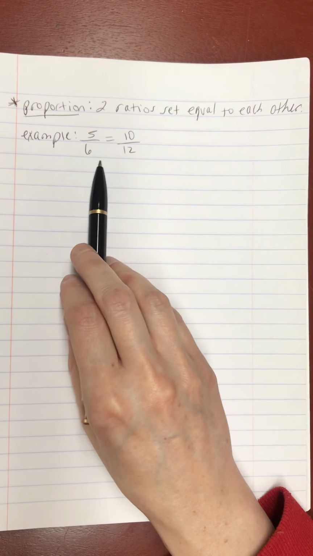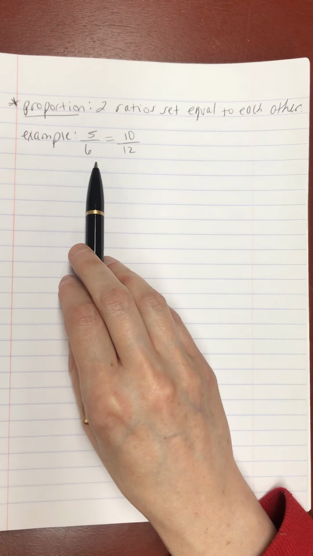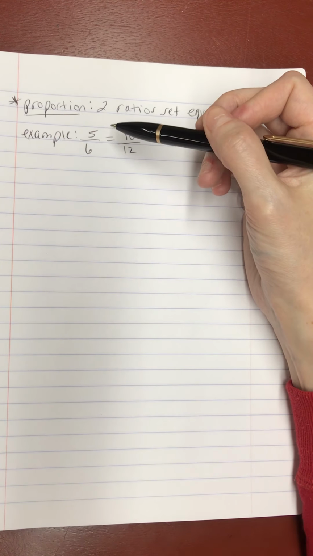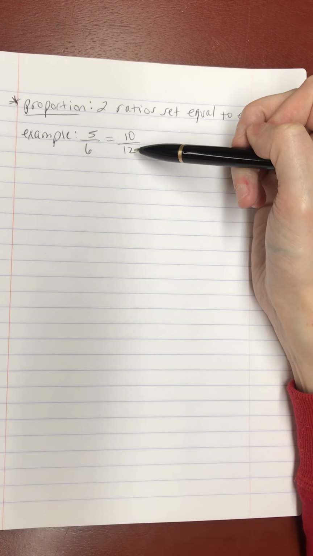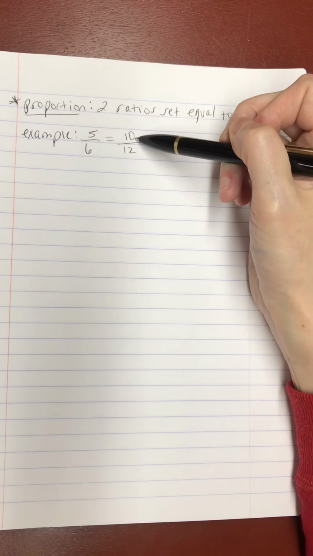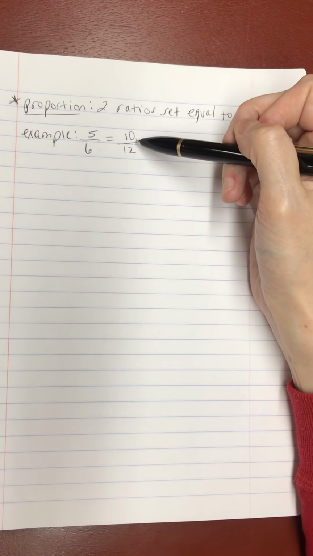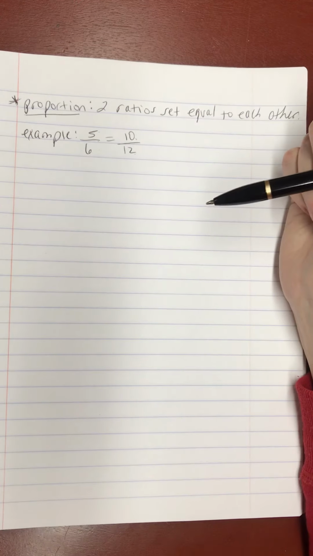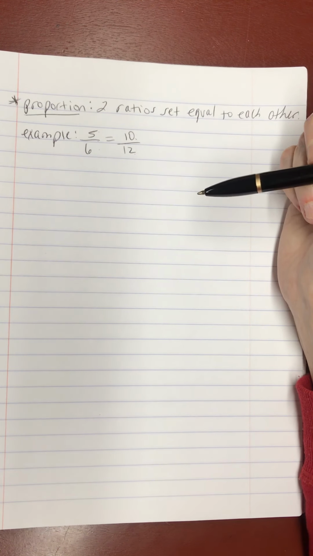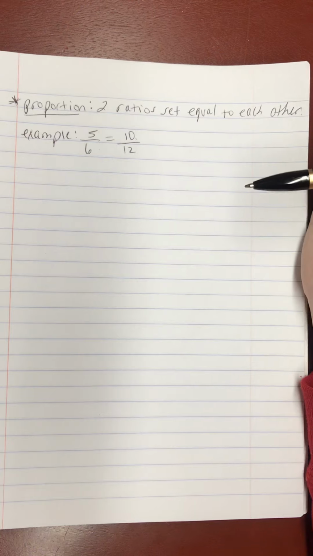And hopefully you guys can all tell from looking at this that this is a true proportion. A true proportion means, and we'll talk about the technical definition in a minute, that the ratios really are equal to each other. If you multiply the top and bottom here by 2, what do we get? 5 times 2 is 10, 6 times 2 is 12, so you get 10/12. So they are actually the same exact fraction, just written in a different form. So this would be considered a true proportion.